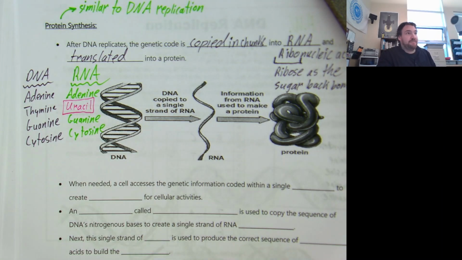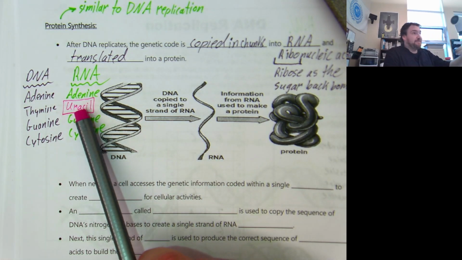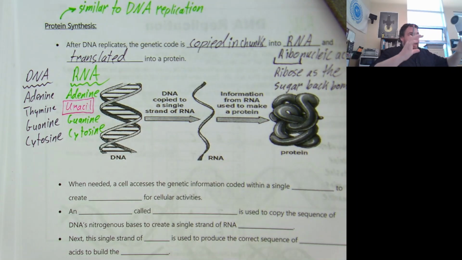So when RNA is being made to code for a protein, uracil gets placed into the RNA code, and thymine gets taken away. It's another thing that differentiates RNA from DNA. DNA has the deoxyribose sugar, RNA has ribose sugar, and rather than thymine, there's uracil.